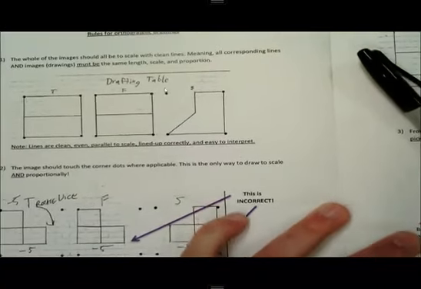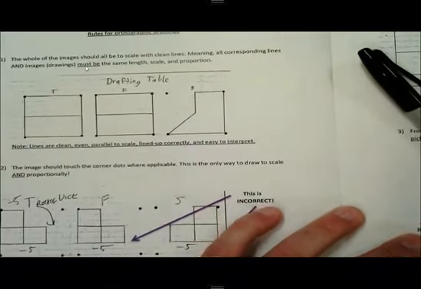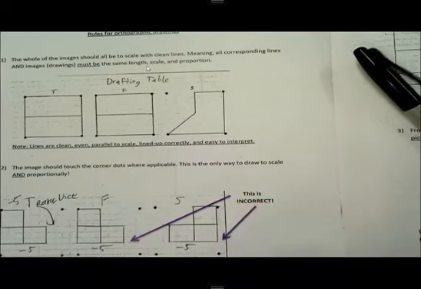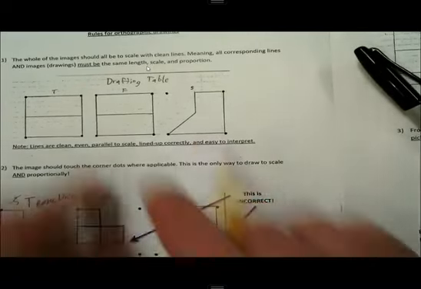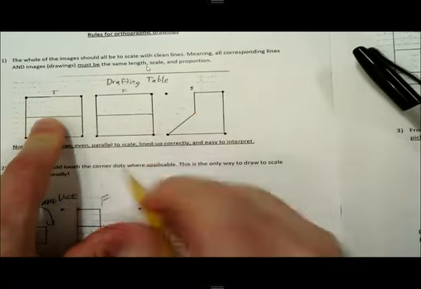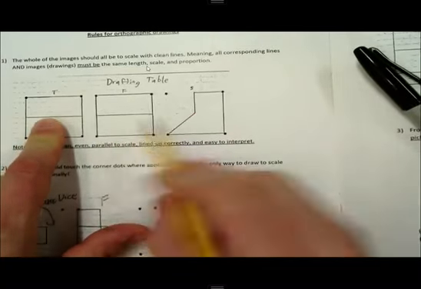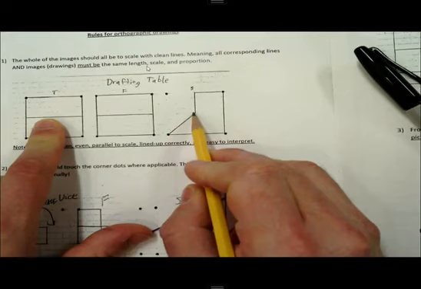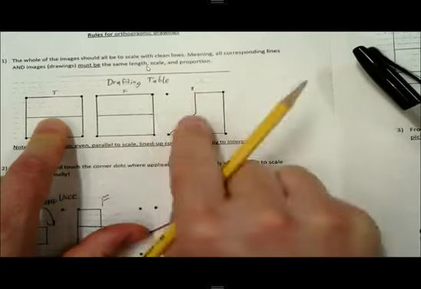So what I'm saying here when I say to scale and the same length is that things must be equal to each other. For instance, you notice that the line on the drafting table is here. The line on the drafting table is here, and it corresponds with where the slope starts here. Okay, this is where this line is. So these are all equal to one another.